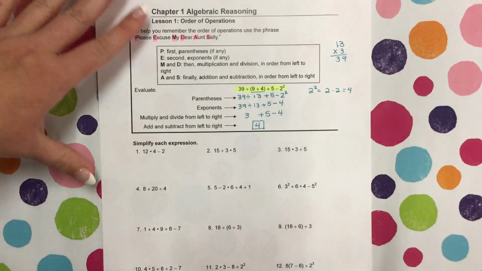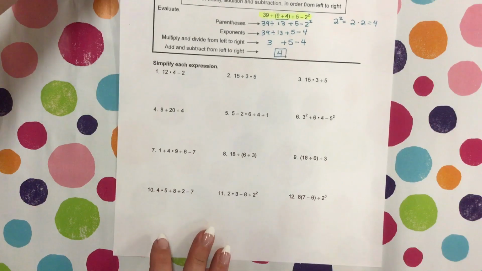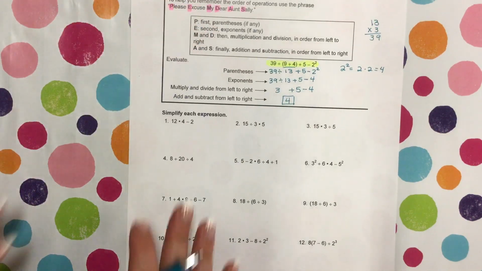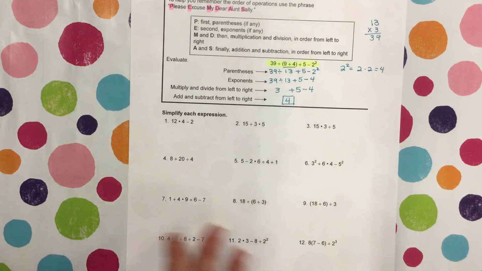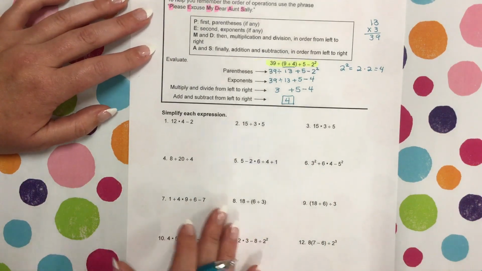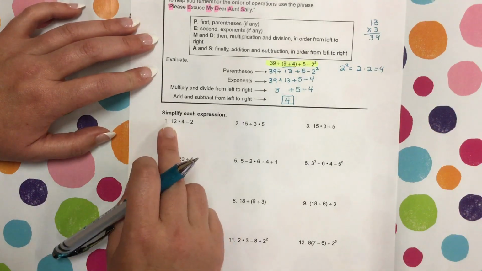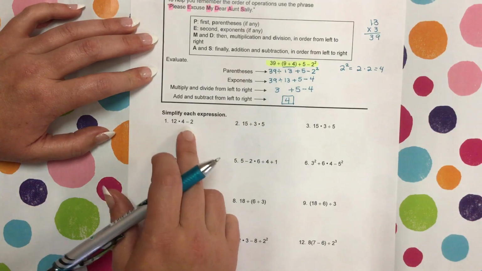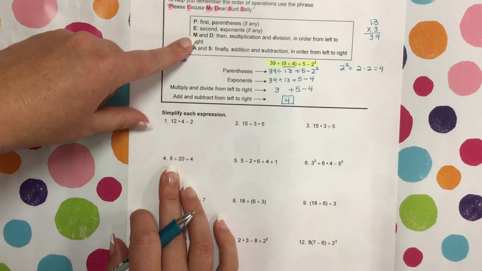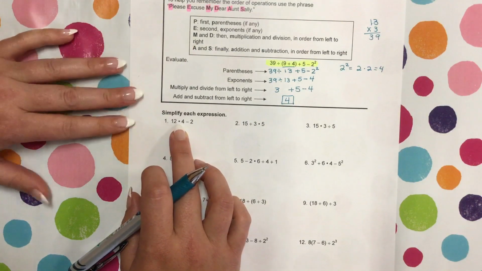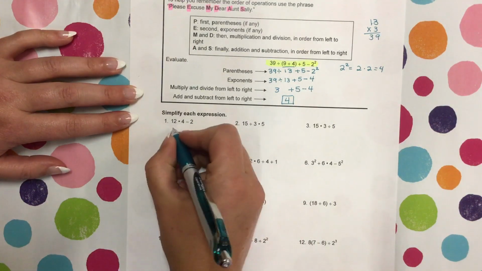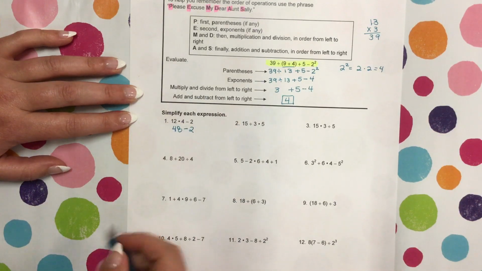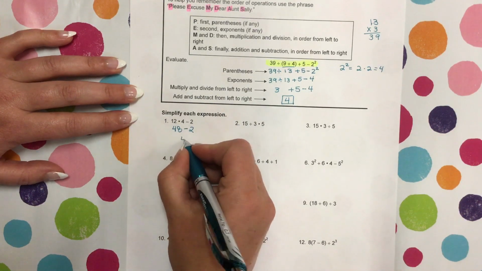All right, so what we're going to do is we're going to practice the order of operations a few more times. So we'll try to keep that on there. Please excuse my dear Aunt Sally. So let's look at number 1. We're going to do a few together, and then I want you to do some independently and then check your work here. So we have 12 times 4 minus 2. Okay, so which of the order of operations do we do first? We have multiplication and subtraction, and we do the multiplication. So 12 times 4, that's actually 48 minus 2. And you just rewrite that. 48 minus 2 would be 46.